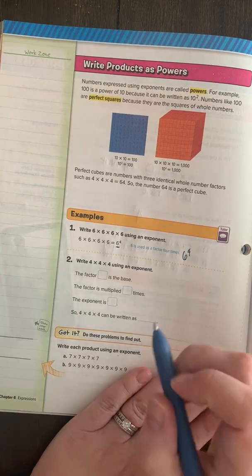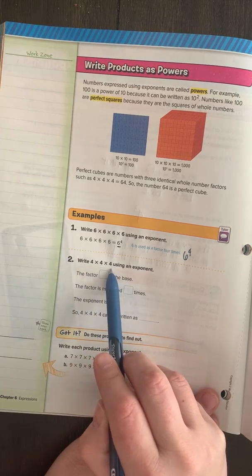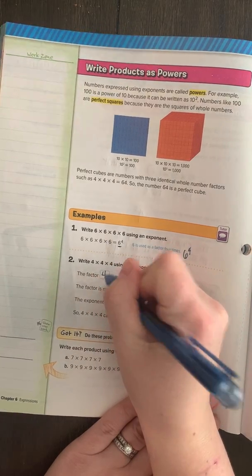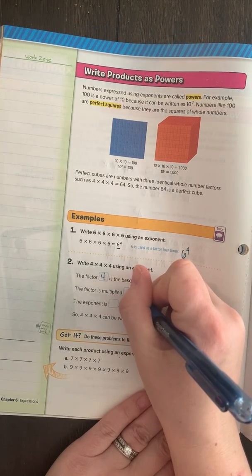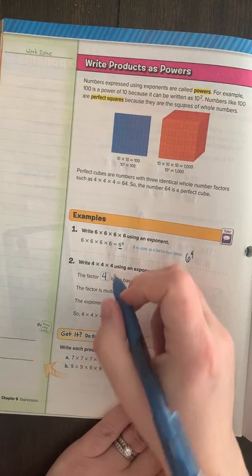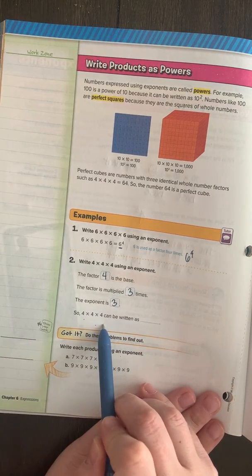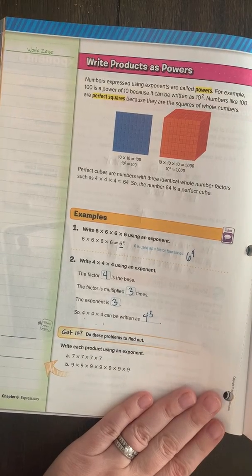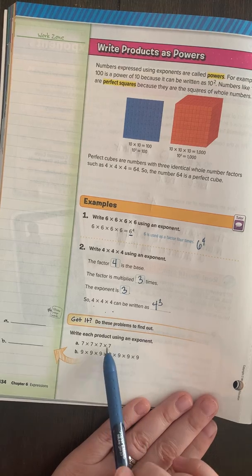Let's look at example 2. Write 4 times 4 times 4 using an exponent. The factor 4 is the base. The factor is multiplied 3 times, so the exponent is 3. So 4 times 4 times 4 can be written as 4 to the third power. I want you to take about 30 seconds and do A and B.